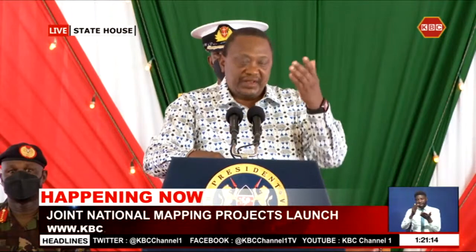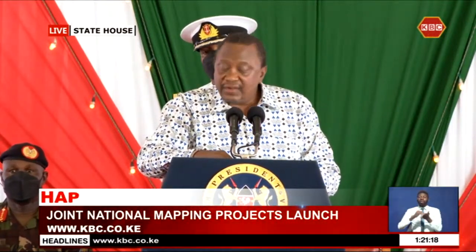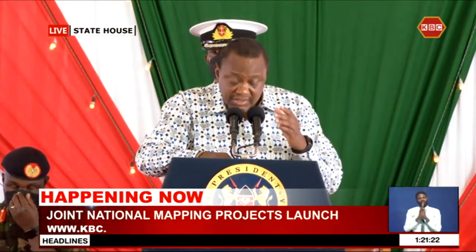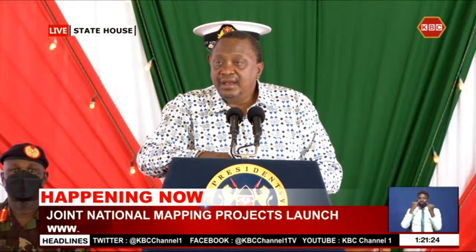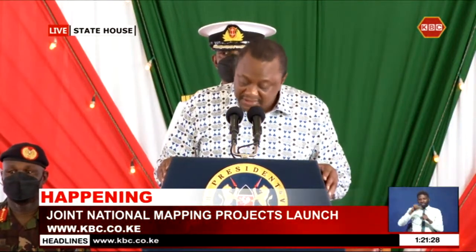And this now is something that will be a thing of the past, and I really hope and pray that all government institutions, all government bodies, national and county, will use this system and ensure that we secure our resources once again for the development of this land.